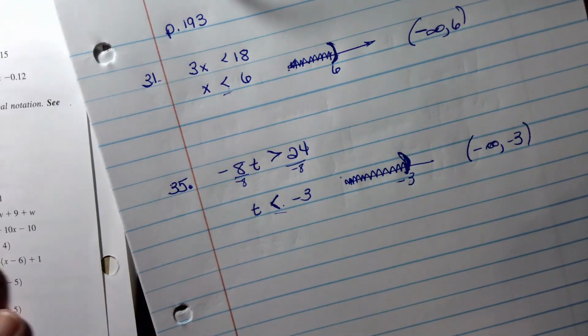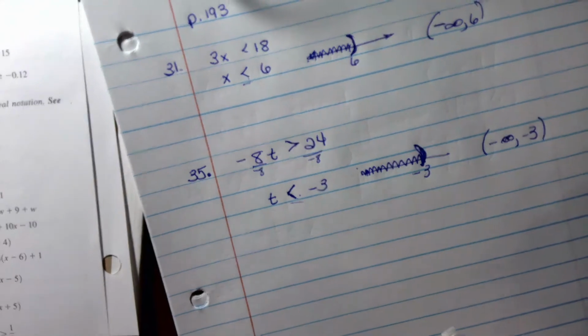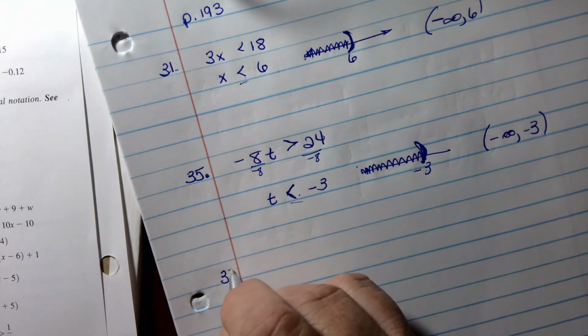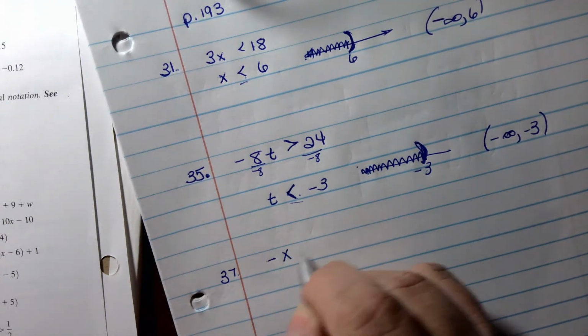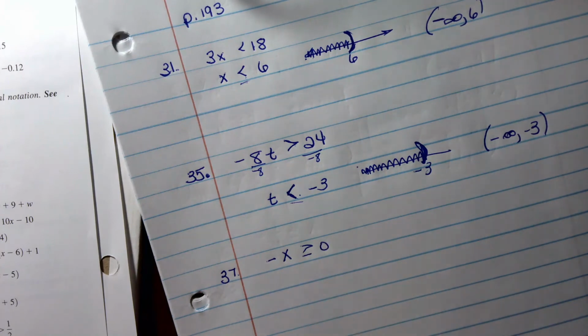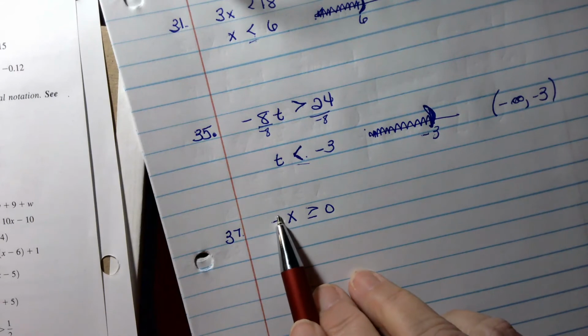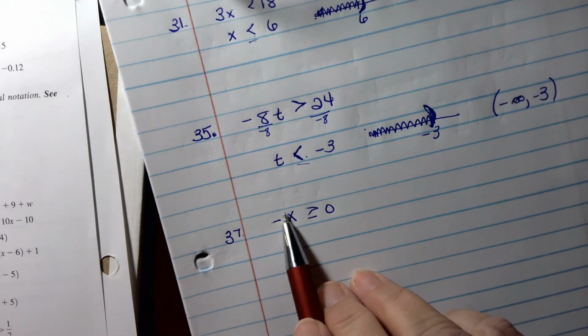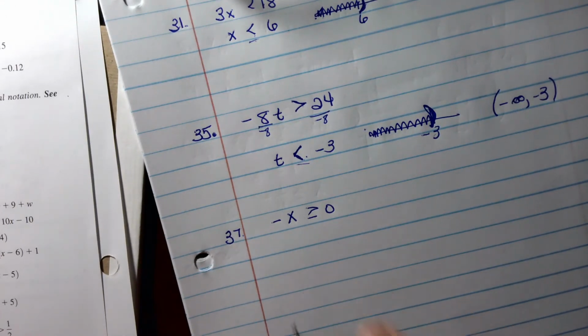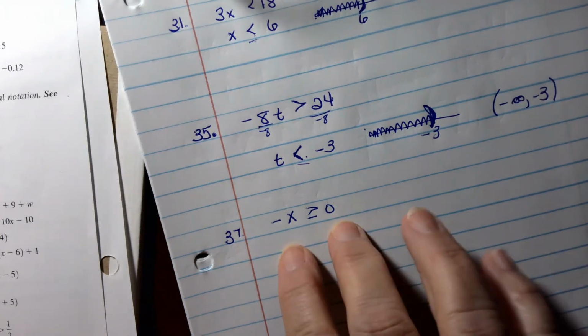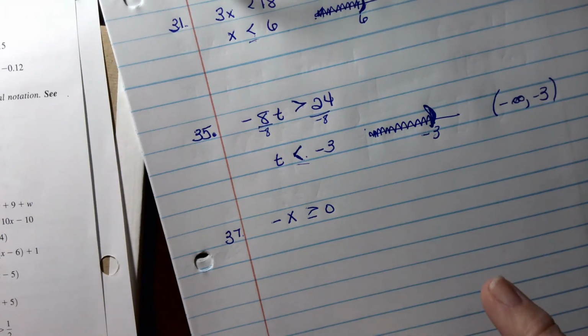Okay, now we're going down to number 37. Negative x is greater than or equal to 0. Well, this is just like equations. We can't leave a negative sign with the variable. So however you want to look at it, take the opposite of both sides, multiply both sides by -1, divide both sides by -1, any of those phraseologies will work.